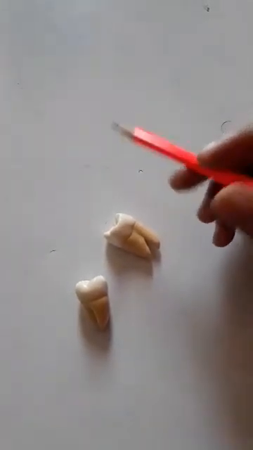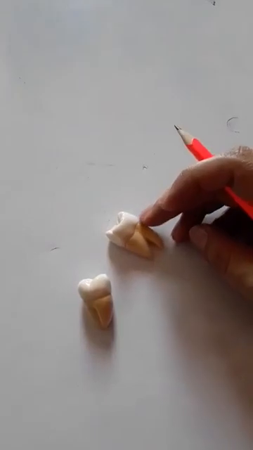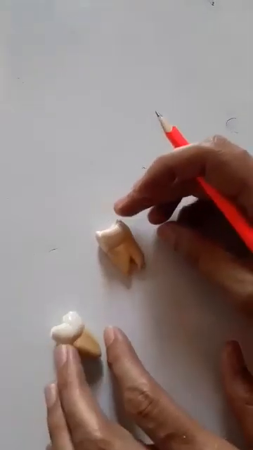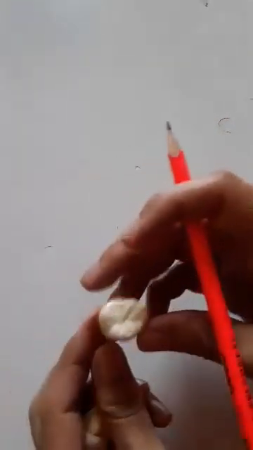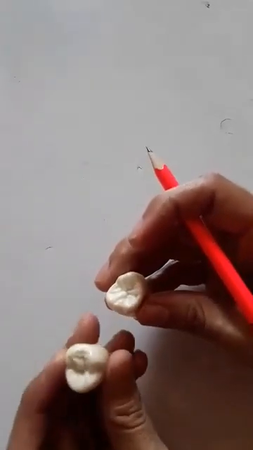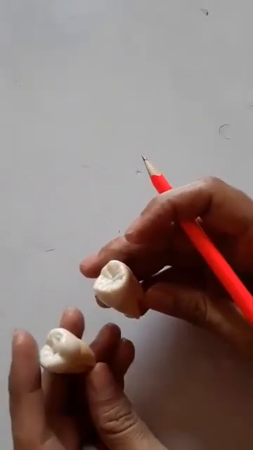Bismillahirrahmanirrahim. Today we will study maxillary and mandibular third molars. This one is the maxillary third molar and this one is the mandibular third molar.